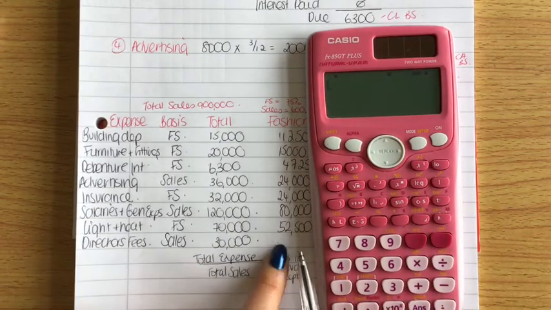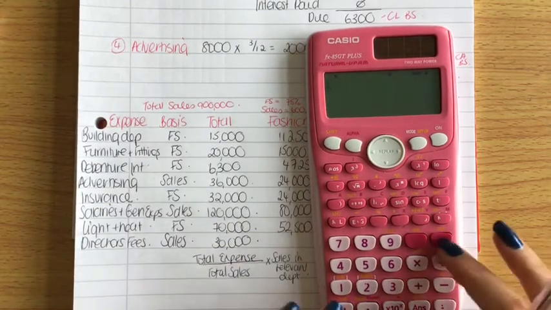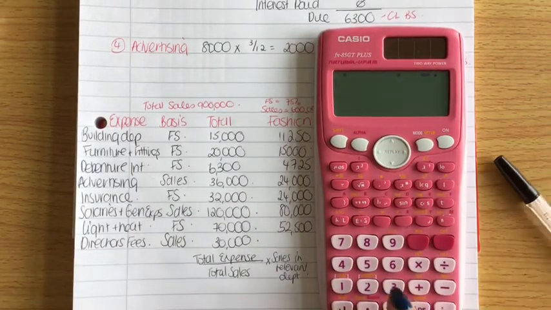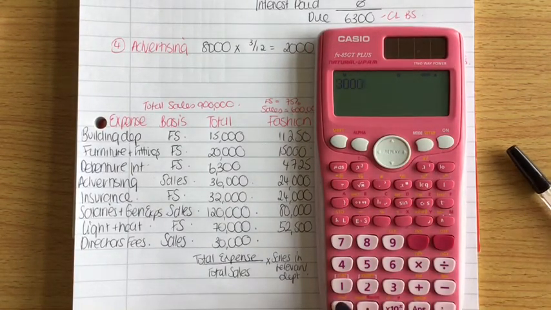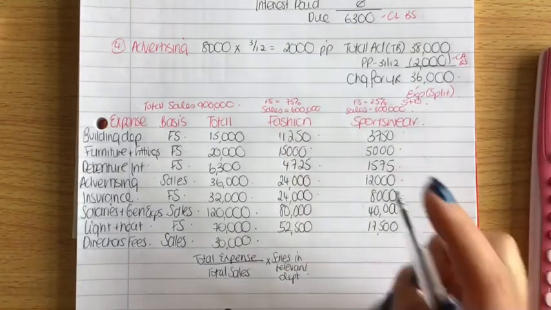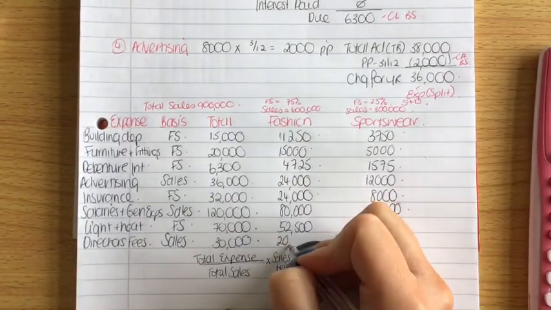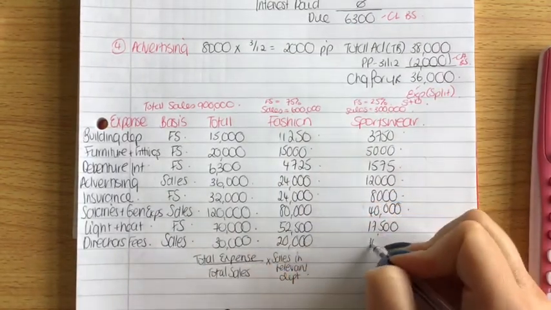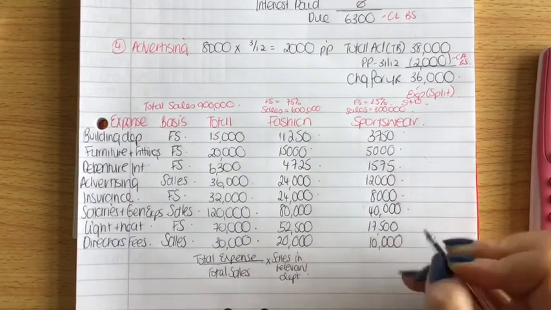Because my total was 30 and it was saying I was putting 30 in here. So I obviously had a few extra zeros somewhere. So my total expense is 30,000 divided by 900,000 multiplied by my sales in the relevant department, which is 600,000. So it's 20,000 going into my fashion department. That sounds a bit better. And we've 10,000 in here. So now I have them split out.